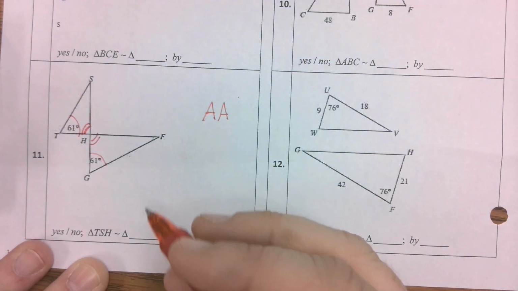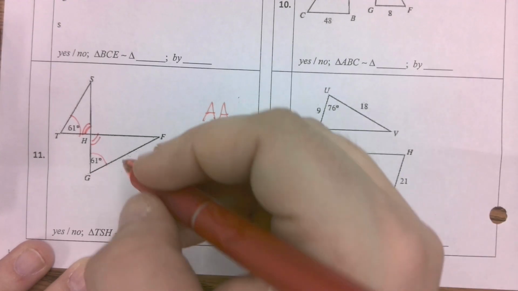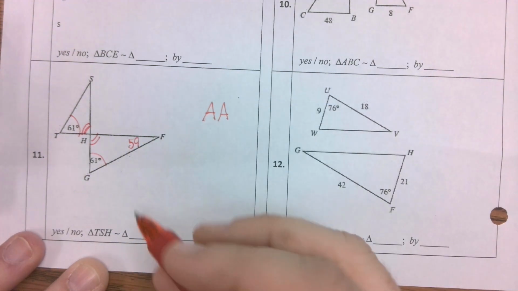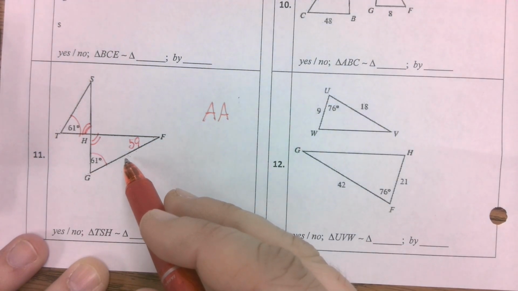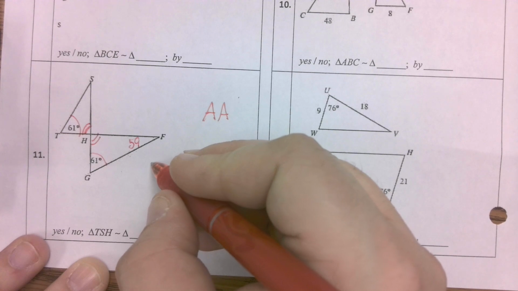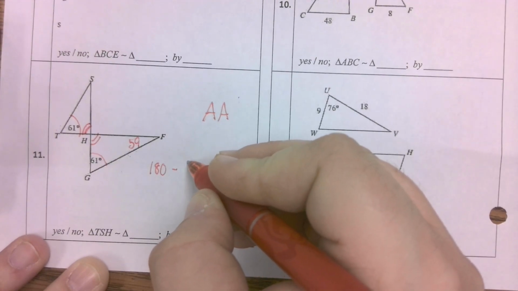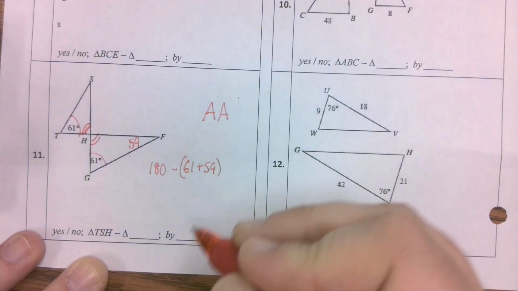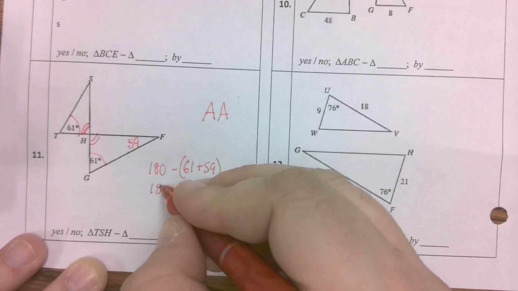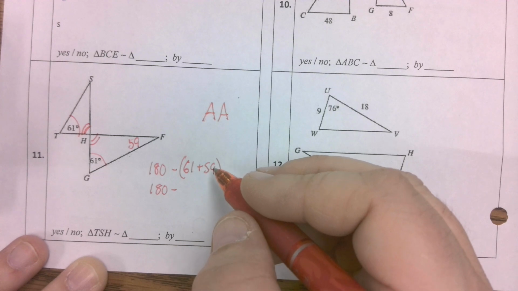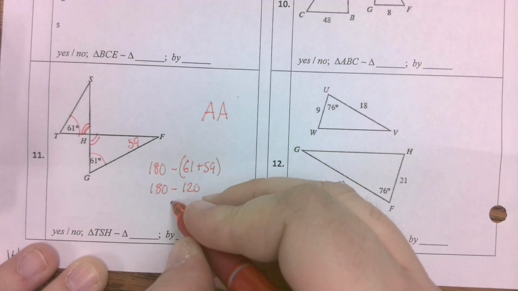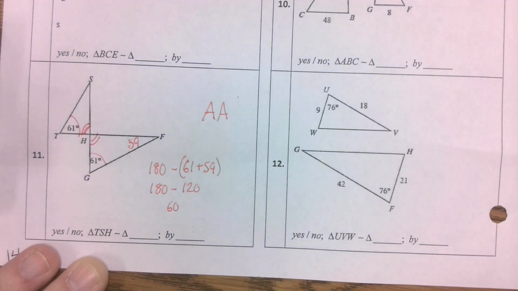If I didn't have vertical angles and they gave me another number, let's just say they gave me 59, then I could find the other angle measure by adding those together and subtracting from 180, right? We combine them, and we would subtract from 180, and that would give us that third angle measure. Right? Okay.